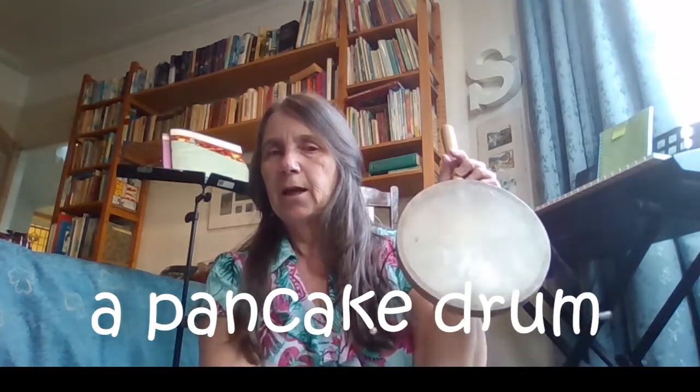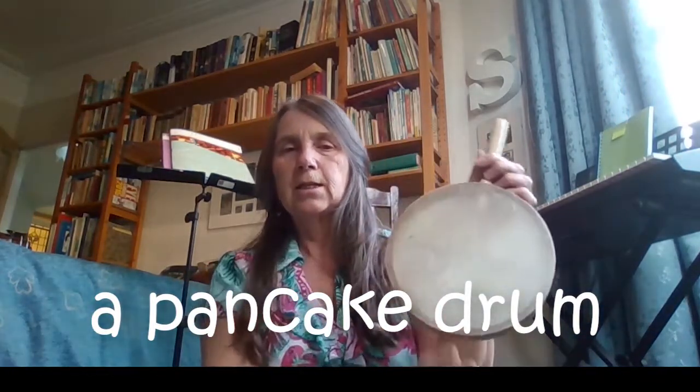This drum is quite like the prayer drum. I can hide behind this drum. This drum is much bigger than the prayer drum. We call this one the pancake drum because it's flat as a pancake. It has a skin that side. If I turn it round, it has a skin that side. And it has two beads, one each side, ready to hit the skins. Let's listen to this one. That one is really noisy.